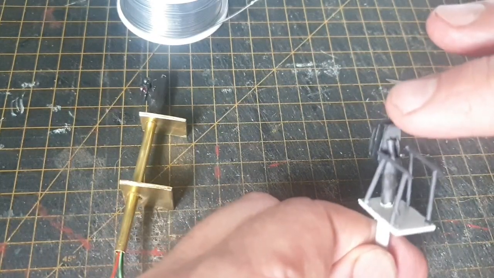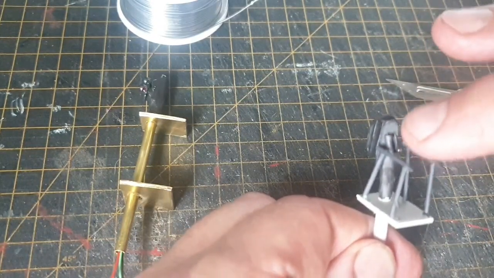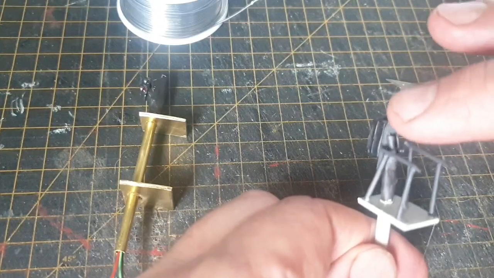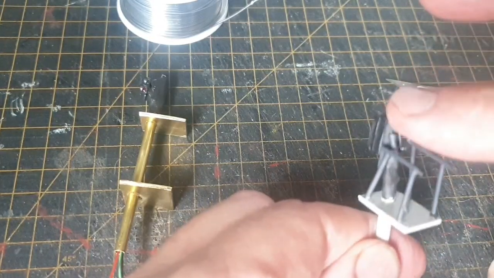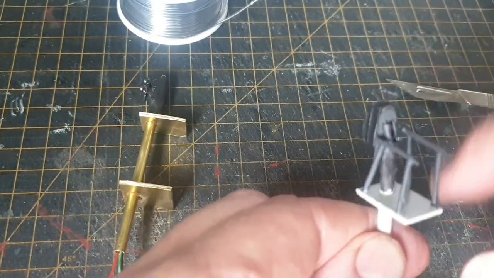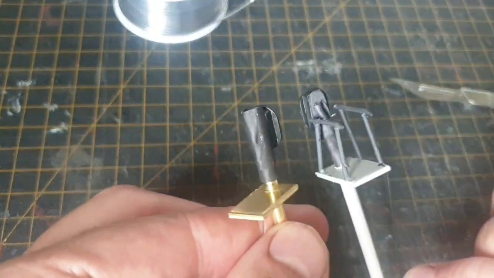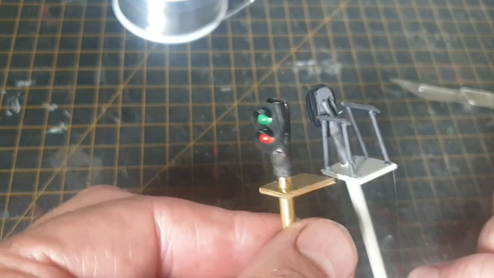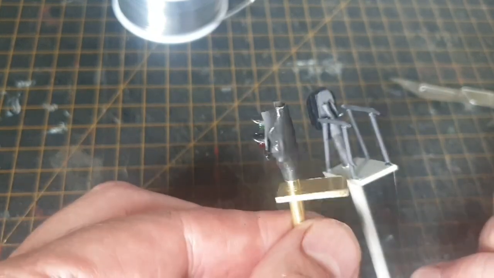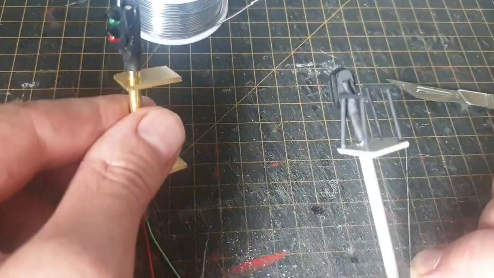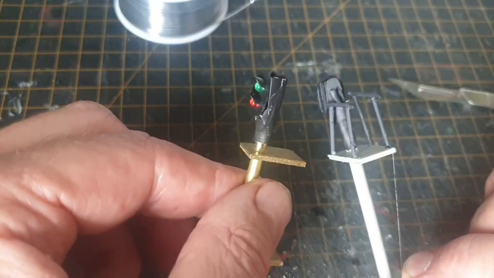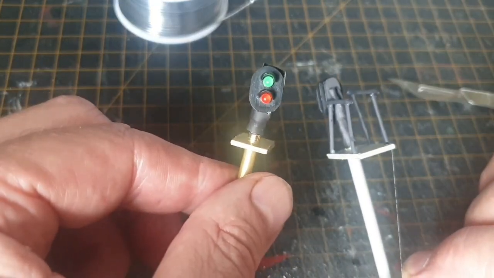So you can see with this one, I didn't have as much heat shrink on the back. You still see the wires and the stick. So again, they're all painted black. With this one, I've gone for more of a shrouding. Obviously up close, you can see it. When they're on the layout, sort of a metre away, you won't notice it so much.